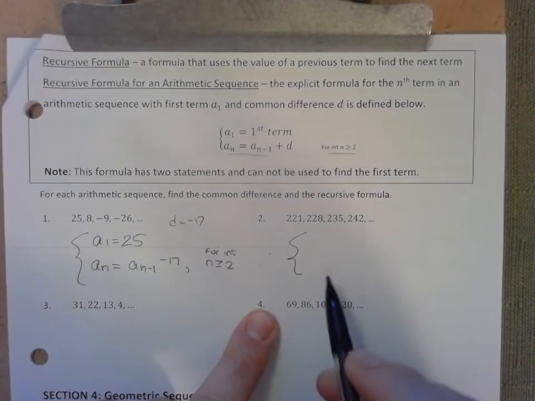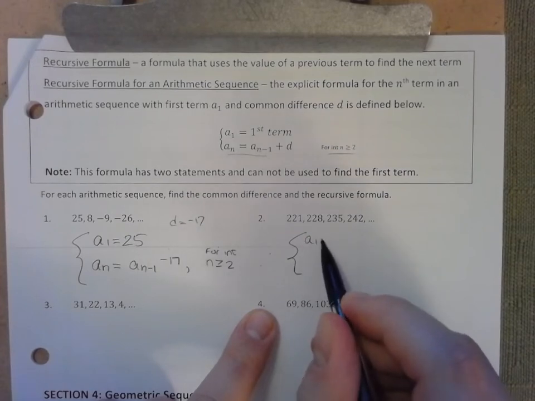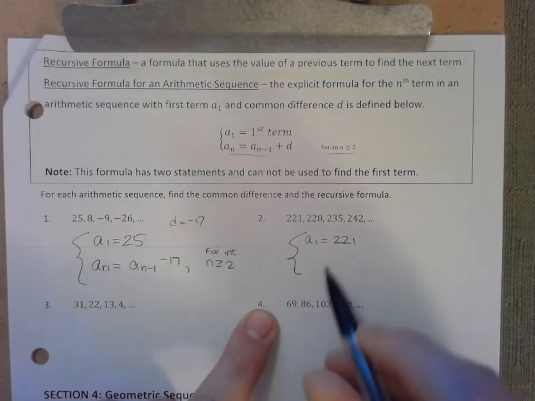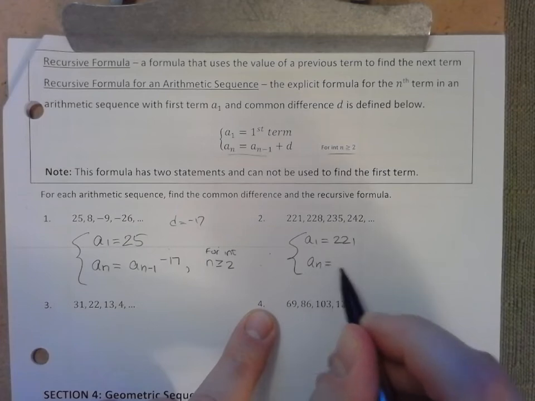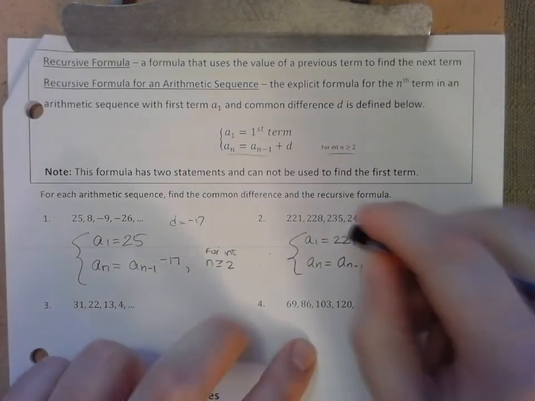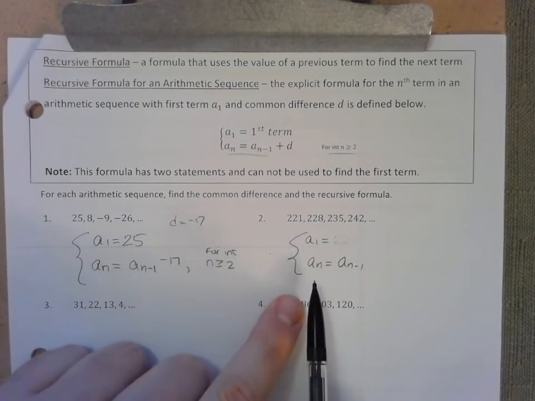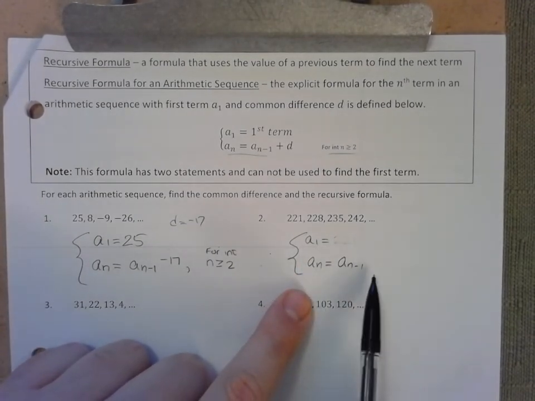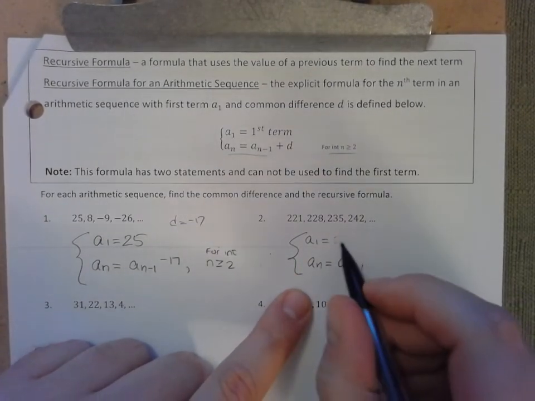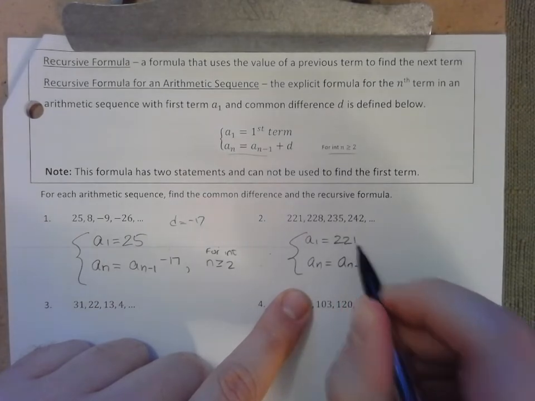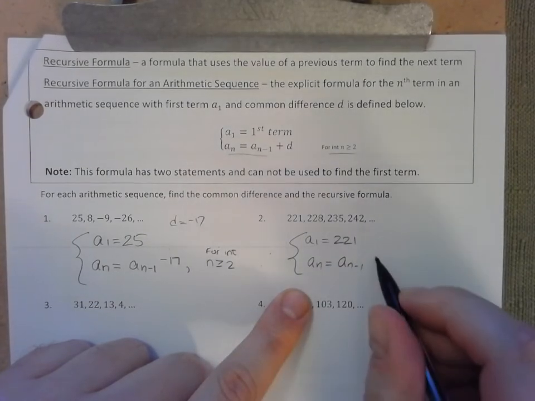Question 2. The value of our first term is 221. So these all start the same way. So I can automatically fill in this much information every time I write a formula. First term, and the next term is the previous term, and then something happens to that. So I plug in 221. It looks like this is increasing by 7.